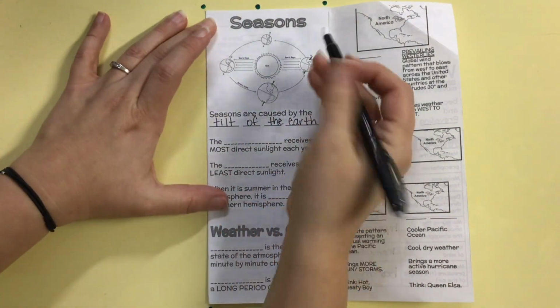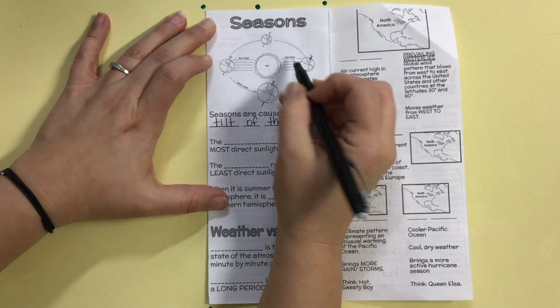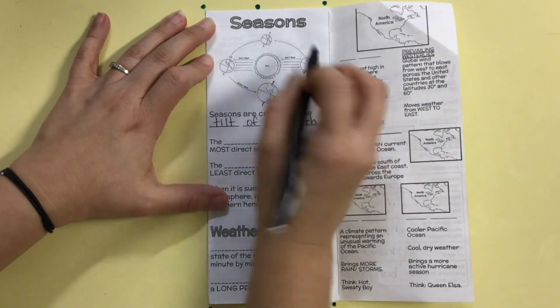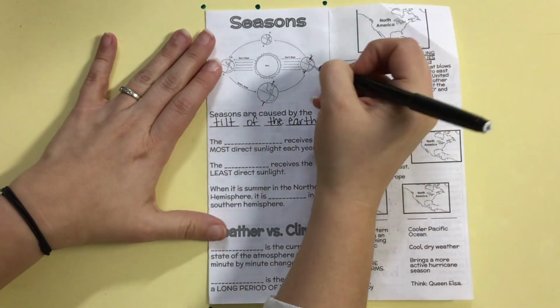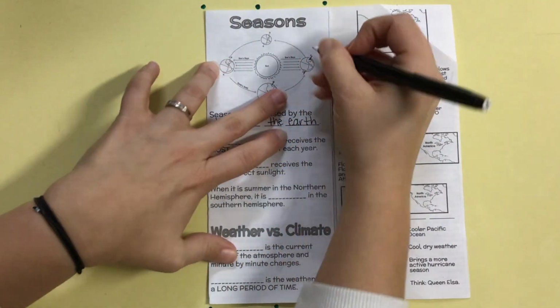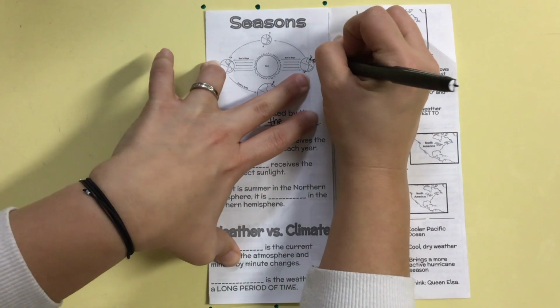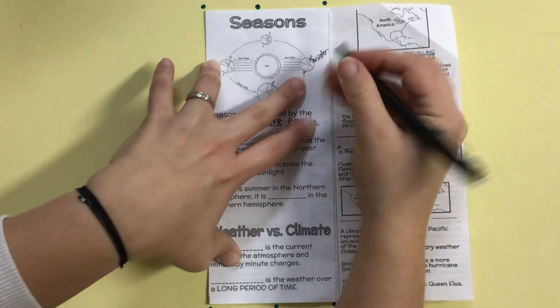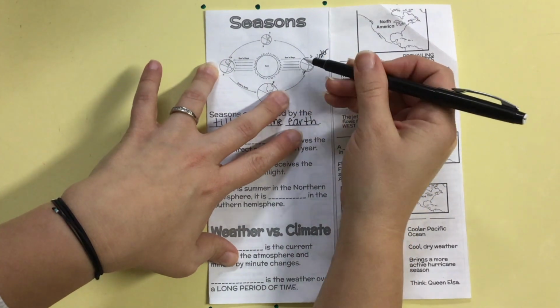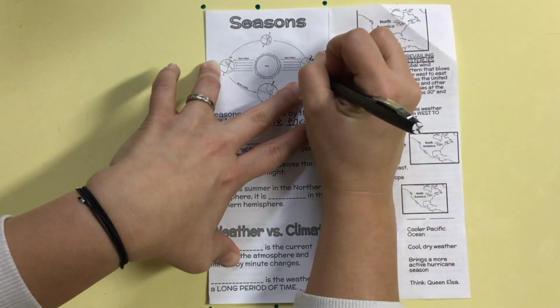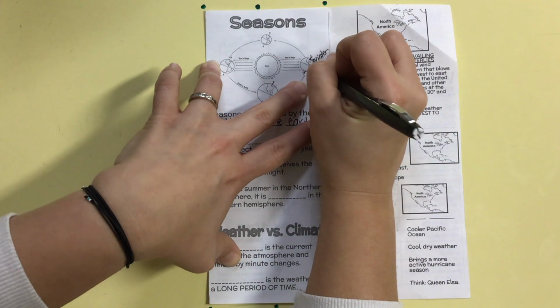And we're going to look here and we're going to label the seasons. So we can see here that the northern hemisphere is facing away from the sun. It's tilted away from the sun. So it's going to get a small amount of direct sunlight, which means that the northern hemisphere has winter here. So that means that the southern hemisphere is now leaning toward the sun. So that means that the southern hemisphere is going to have summer.